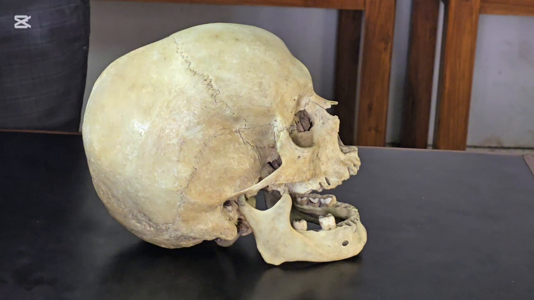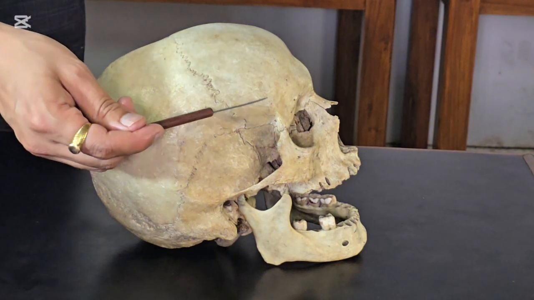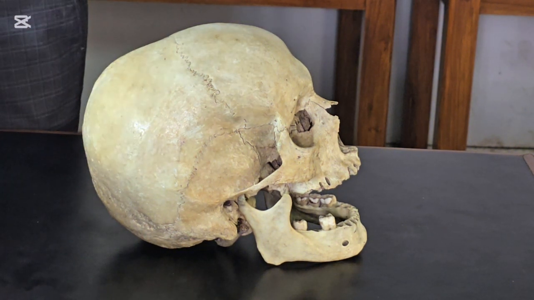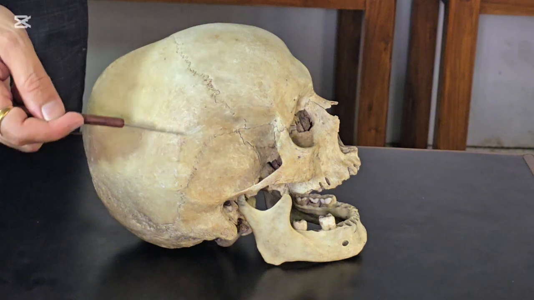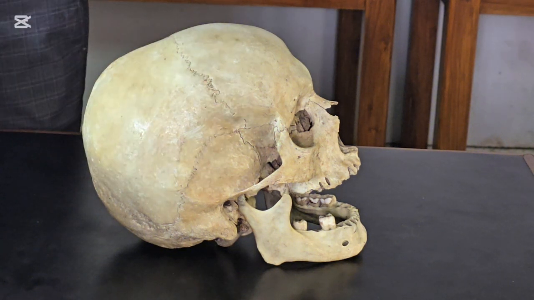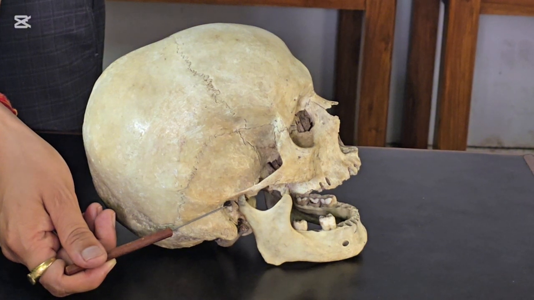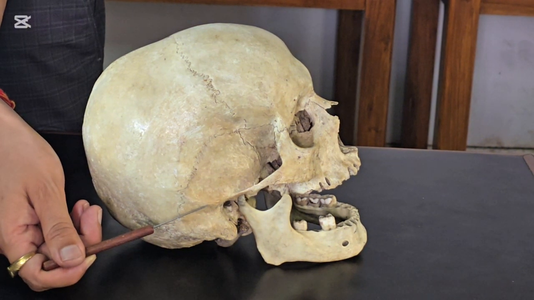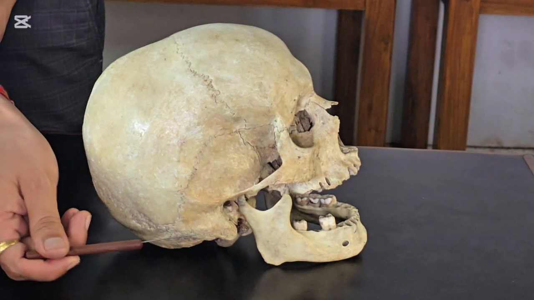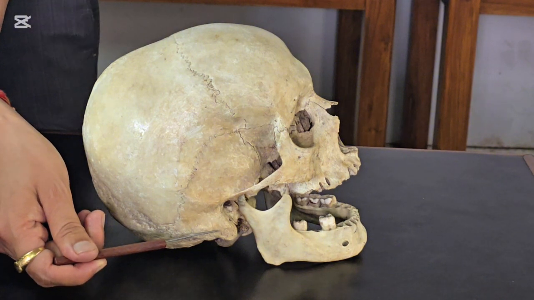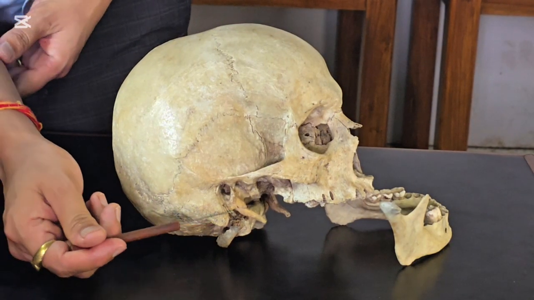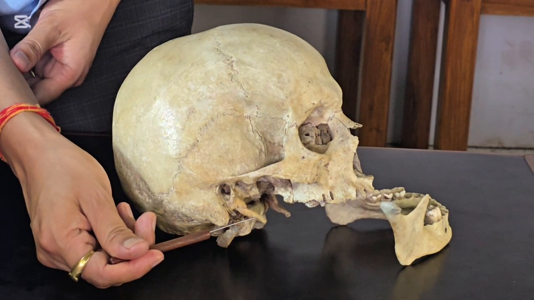The prominent features are the temporal line, the temporal fossa, zygomatic arch, external acoustic meatus, the suprameatal triangle, the mastoid process of the temporal bone, and styloid process of the temporal bone.